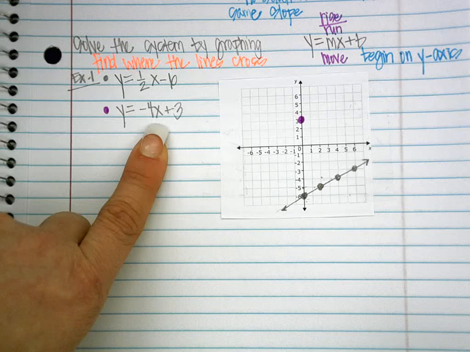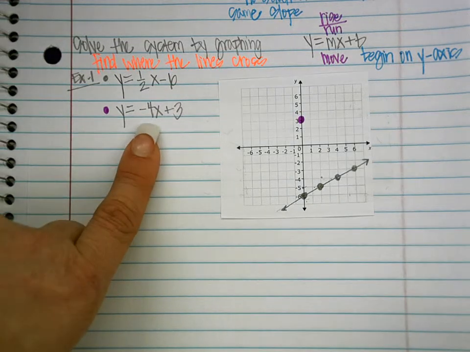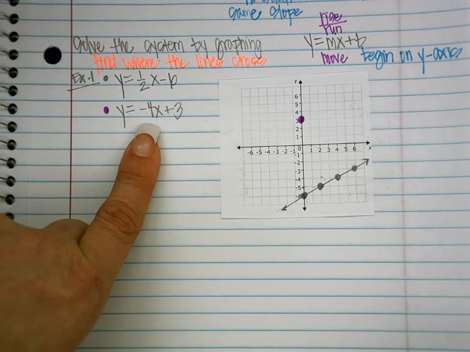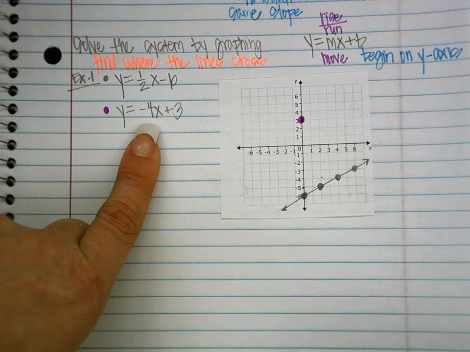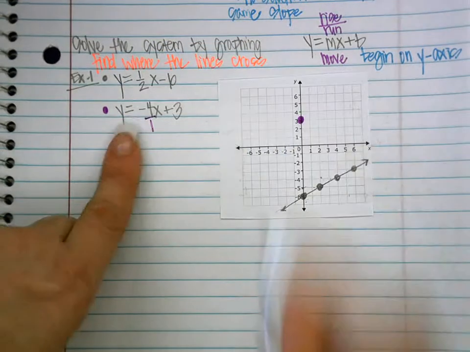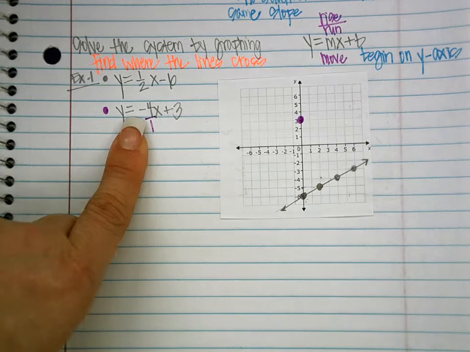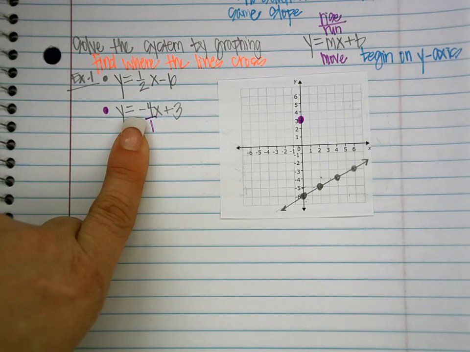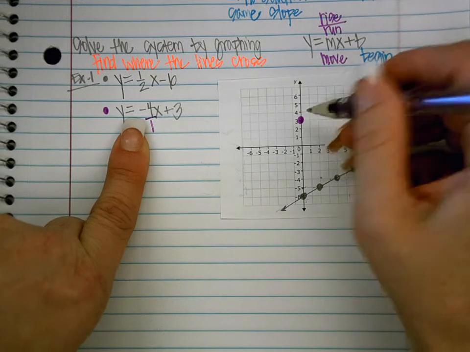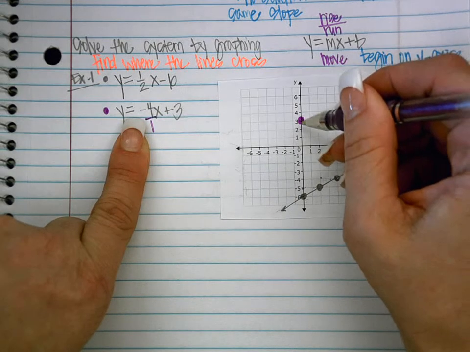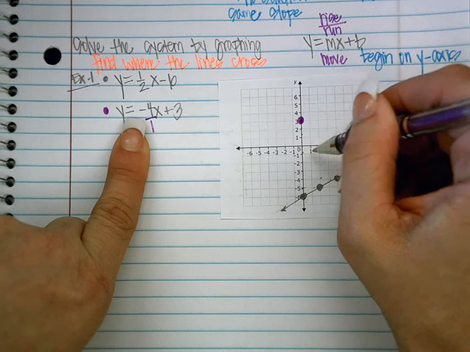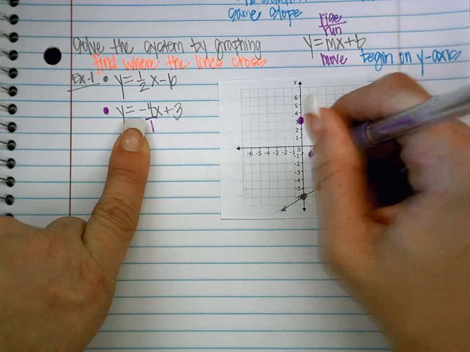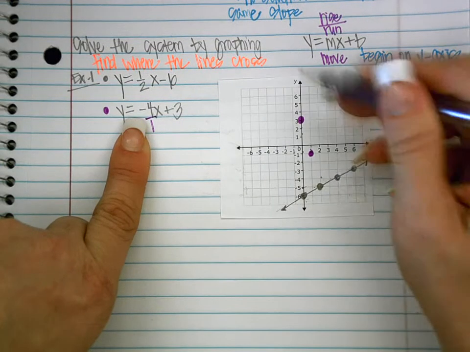What is the slope of this line? Negative 4. Negative 4, but I need to make it a fraction. So how can I make negative 4 a fraction? 4 over 1. So how does this one tell you to move? Go down 4 and over 1. Right, so from this point, count down 1, 2, 3, 4, and over 1. You have to put the 1 underneath, otherwise it would be a straight up and down line, and that's not right.